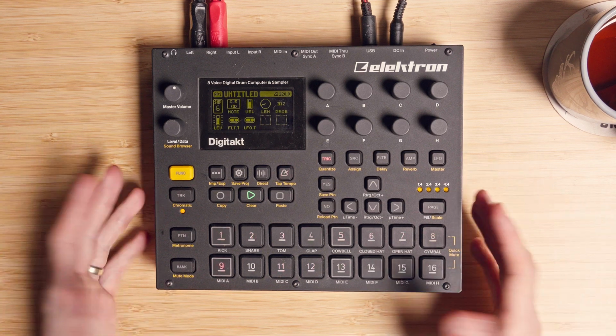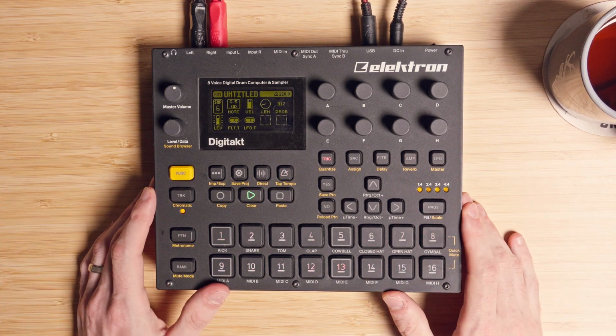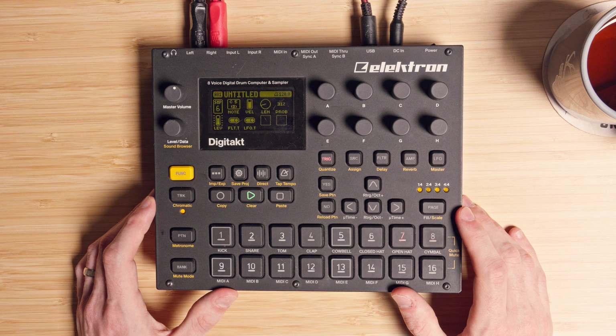And there we got the start of something interesting that we could build upon with some nice variation in tone.